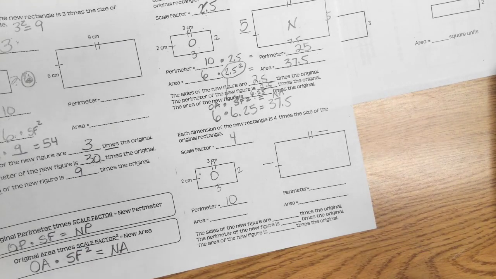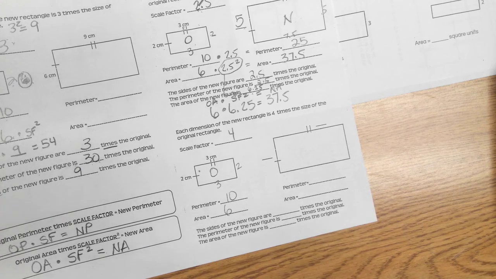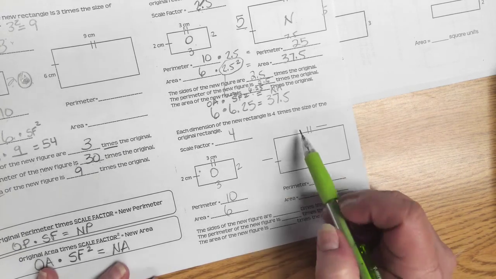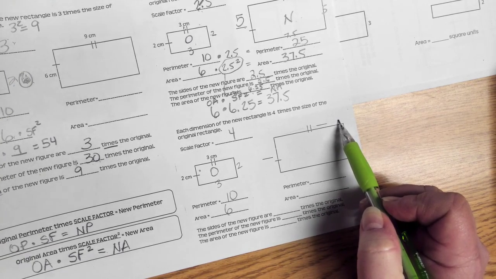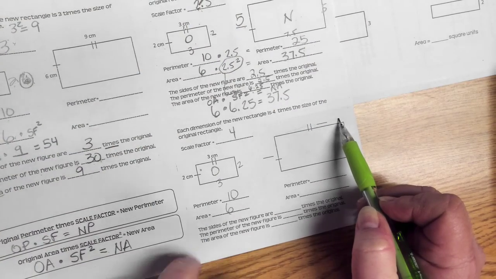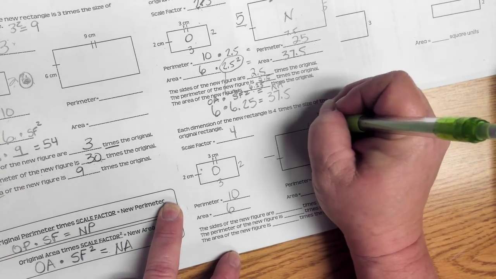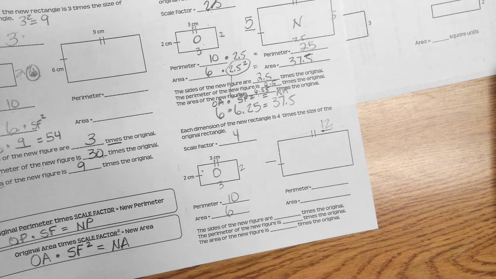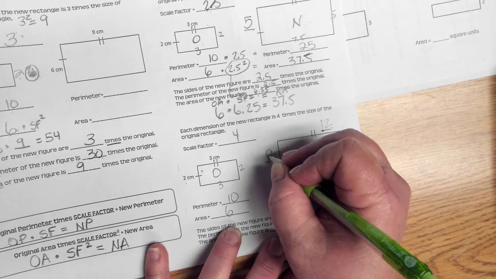All right. What is the area of the original, Andrea? 6, because she did 3 times 2, which is 6. Okay? So my scale factor is 4. So what is the length of my new figure, Kaylee? 12, because 4 times 3 gives us 12. So that's the new length. What is the new width, Chris Morales? 8. Because 2 times 4 is 8.